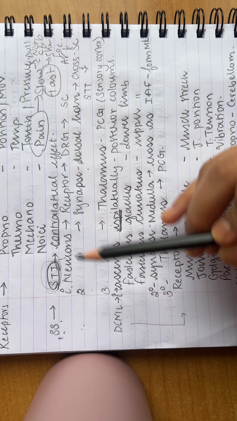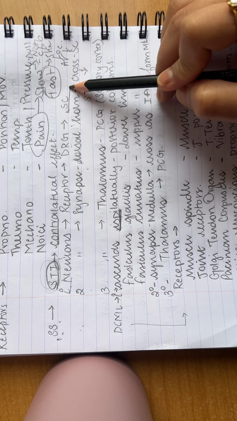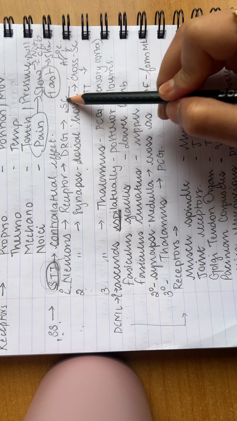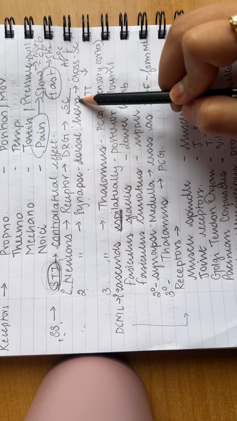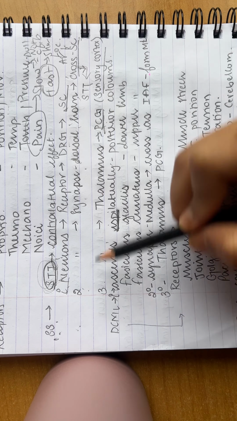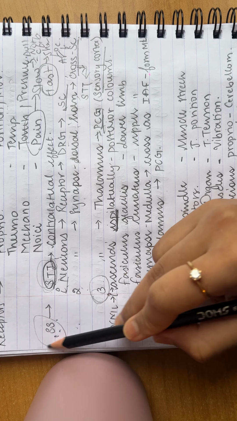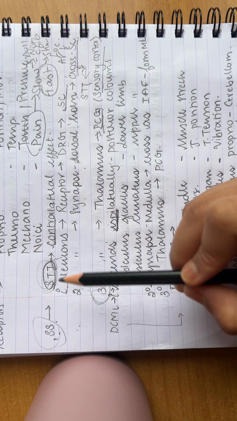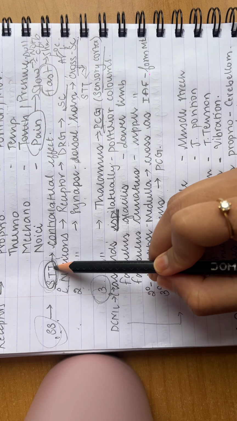We have first order neurons, second order neurons, and third order neurons. The first order neurons go from the receptor to the dorsal root ganglion, and the information goes to the spinal cord. The second order neurons synapse in the dorsal horn, cross almost immediately in the spinal cord, and enter the spinothalamic tract. In the third order, they go to the thalamus and then to the postcentral gyrus, which is the sensory cortex. Third order neurons are the same in the spinothalamic tract and the DCML pathway, in superficial and deep sensibility. They go from the thalamus to the postcentral gyrus.